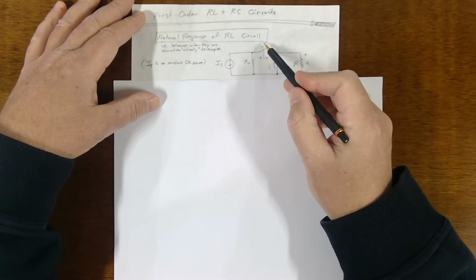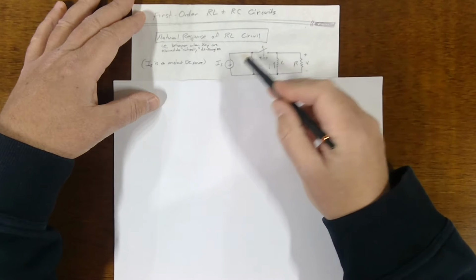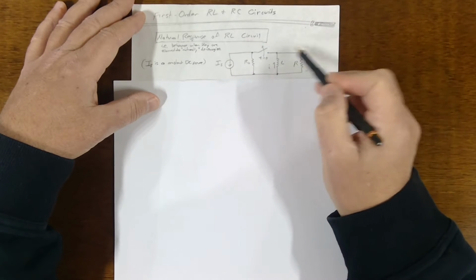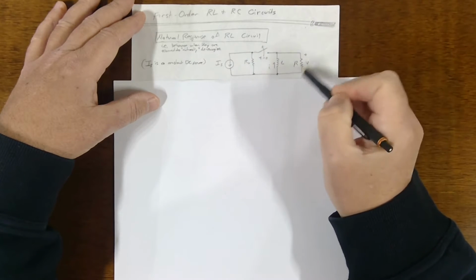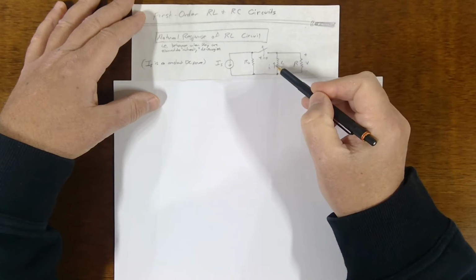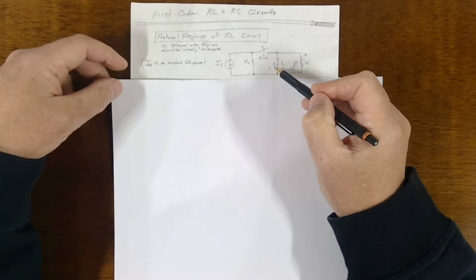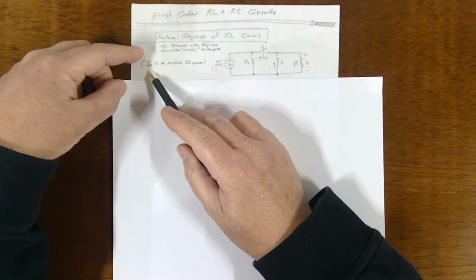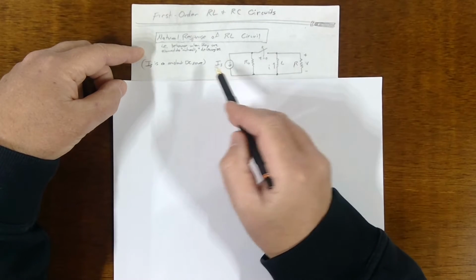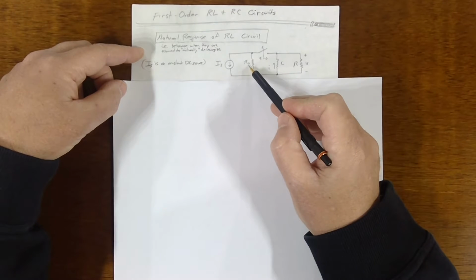And then the switch will, in this case, open and disconnect the energizing circuit from the decaying part of the circuit, and then we'll just watch the current I signal decay down to 0. So I sub S, I sub source, is a constant DC source.